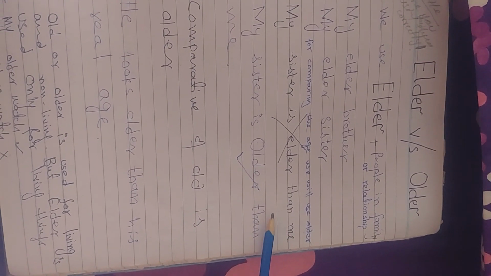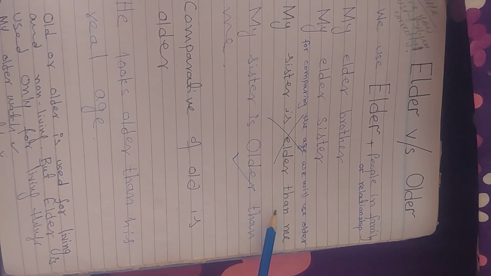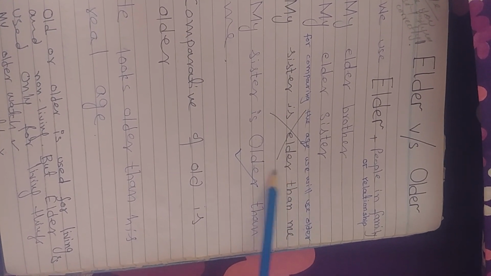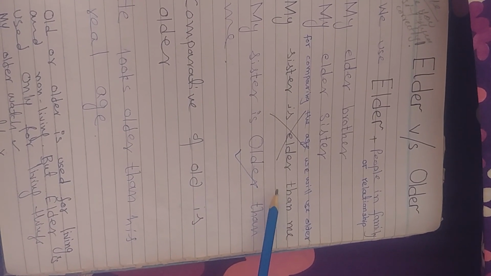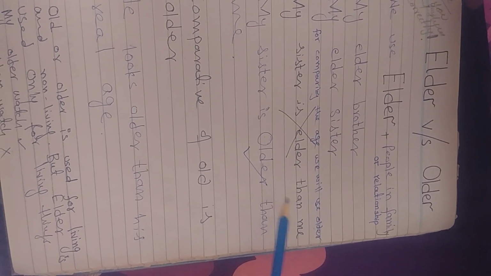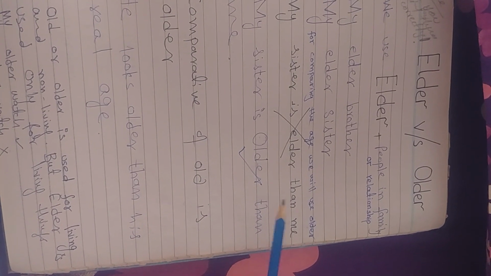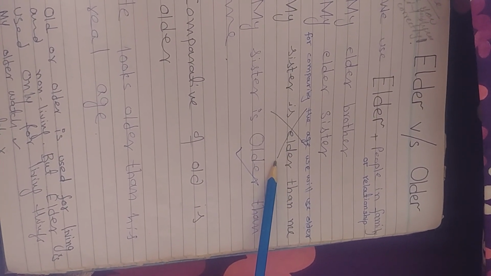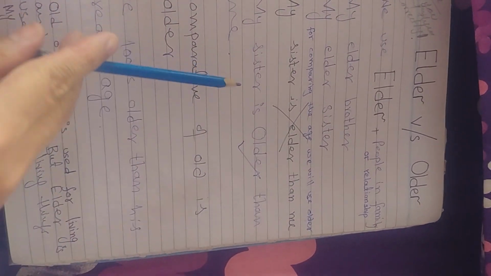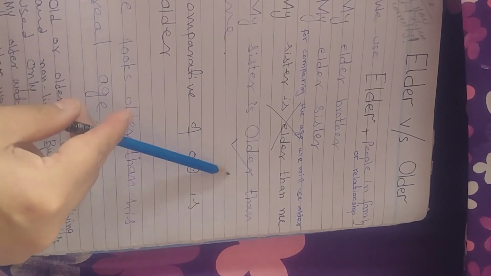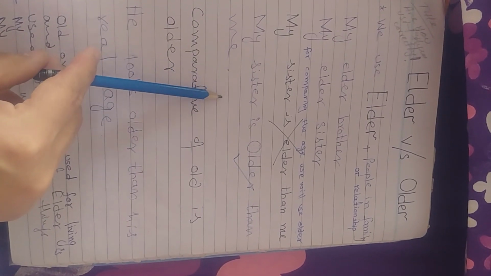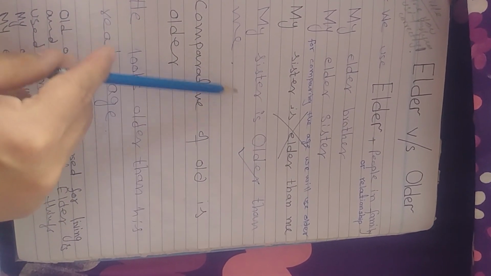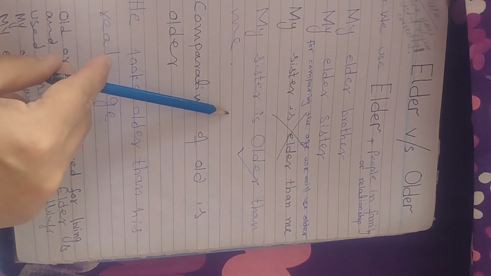For example, "my sister is elder than me." No, this is wrong. We are comparing the age, then we will not use elder. This is a wrong sentence. We will say, "my sister is older than me." This is the right sentence. My sister is older than me because we are comparing the age in this. All right.